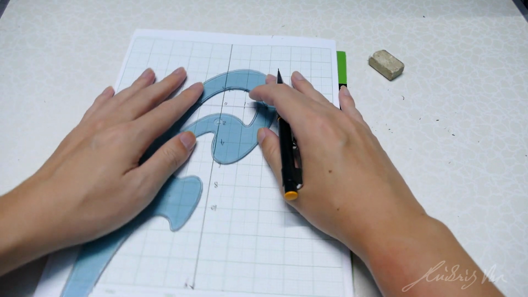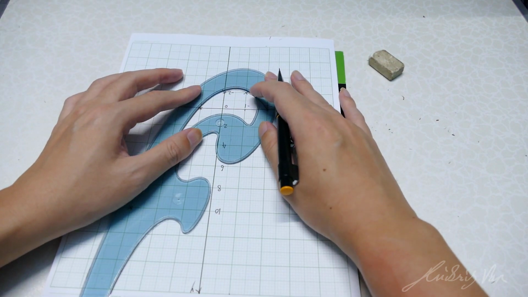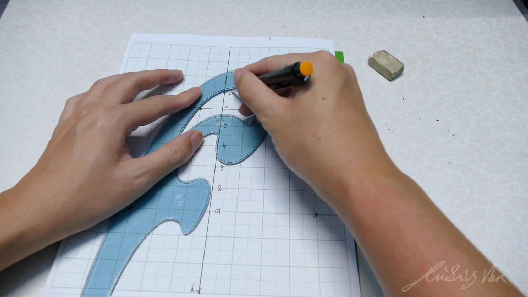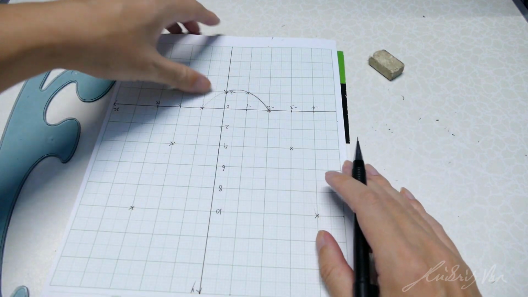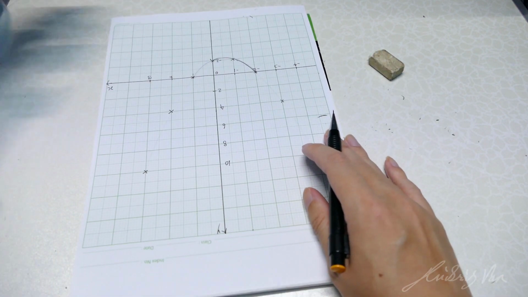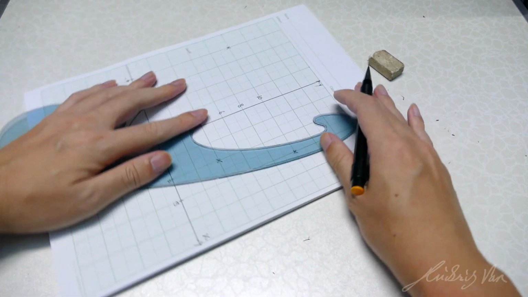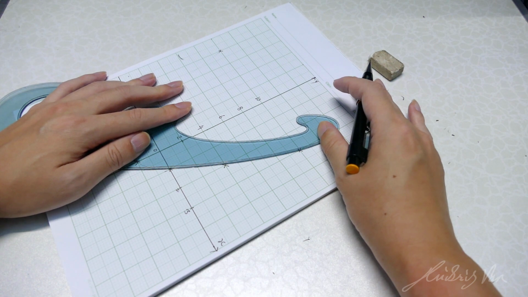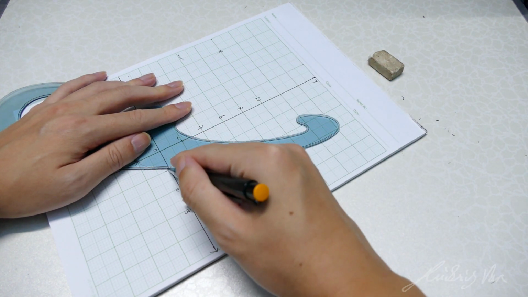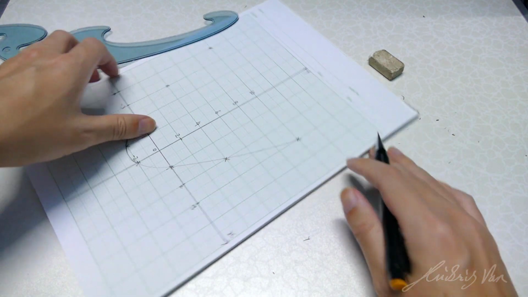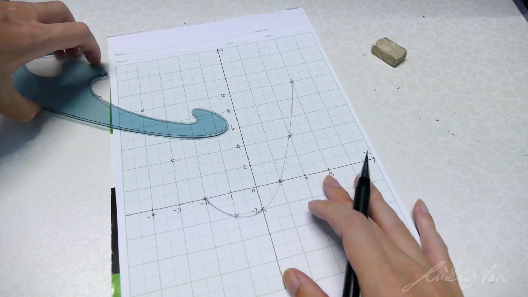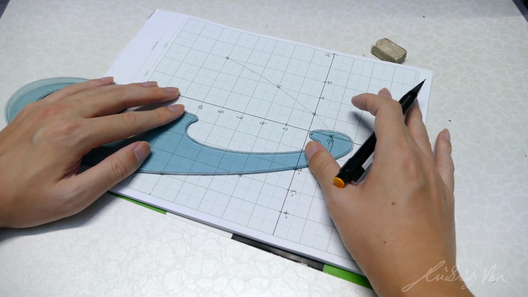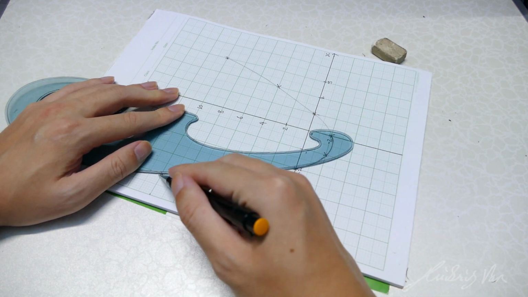Okay, then the other side. Just align it so you will get a nice curve. Do this, see, nice curve. And the rest should be quite simple. I think we can use this again, the long side. Just make sure you pass through all the points. See, it is smooth. And over here, make sure you pass through all the points.